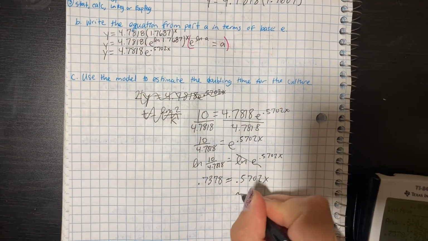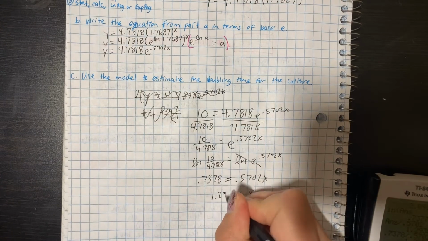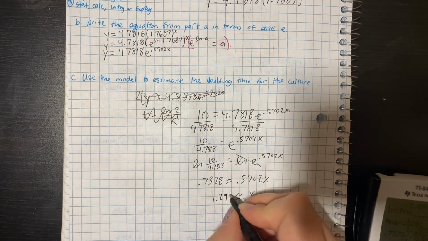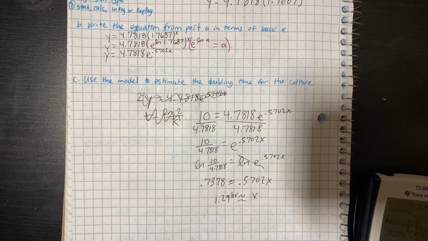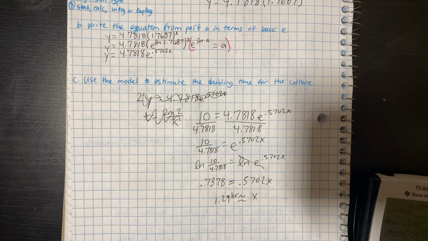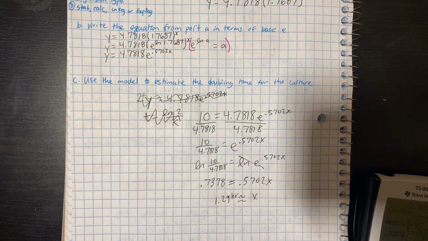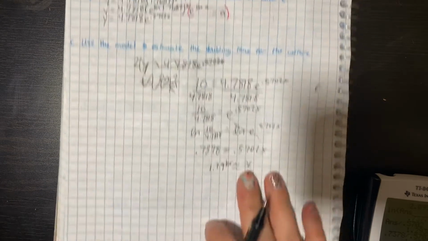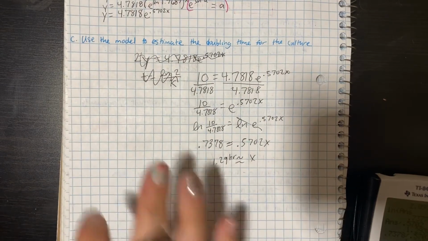So I got about 1.29 hours. They got 1.22. I'm guessing that has to do with some rounding that went on, or possibly if they use the first one. Okay, so that gives you an idea how to do it.